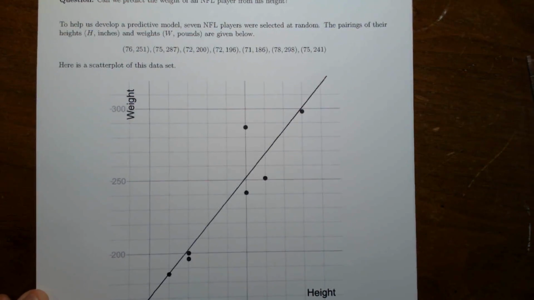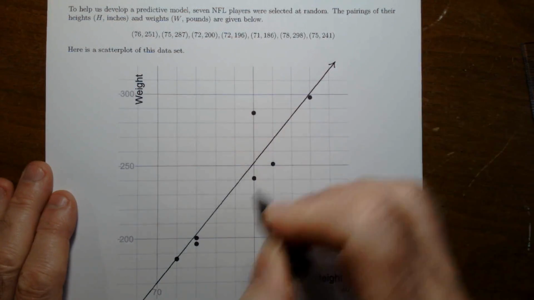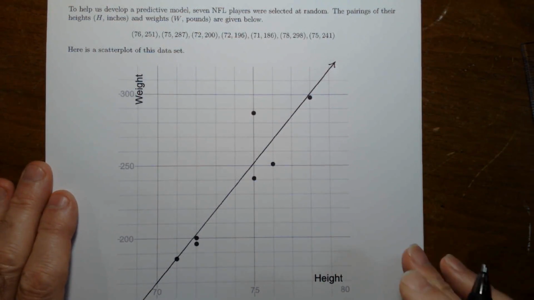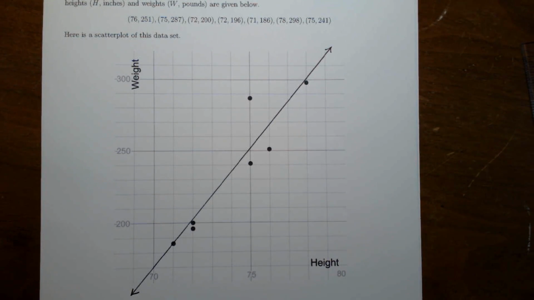Okay, so I'm going to use that as my purported line of best fit. Now, one of the things we have to do is work out the slope and intercept of this line so that we can build the equation of this line.